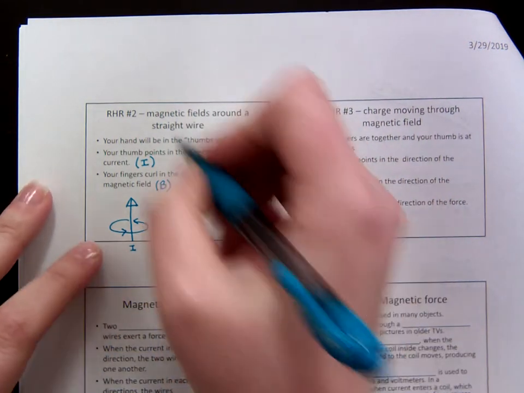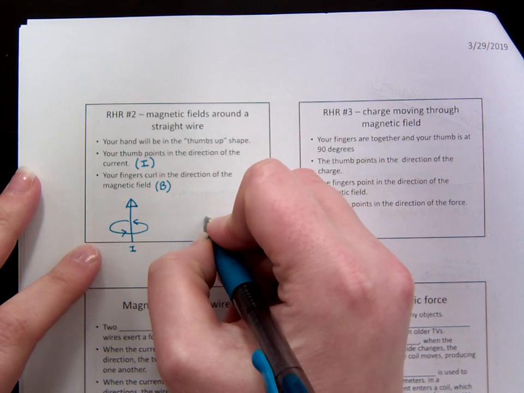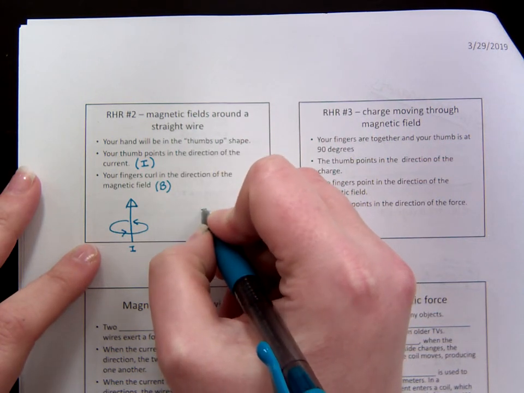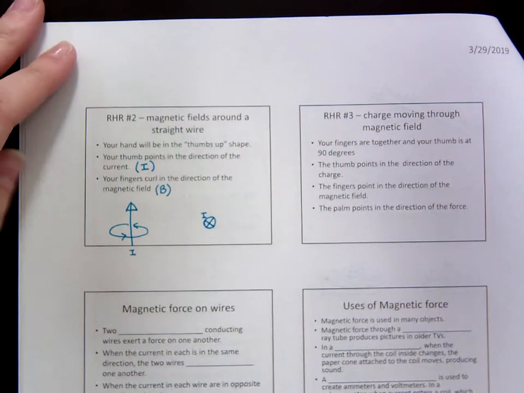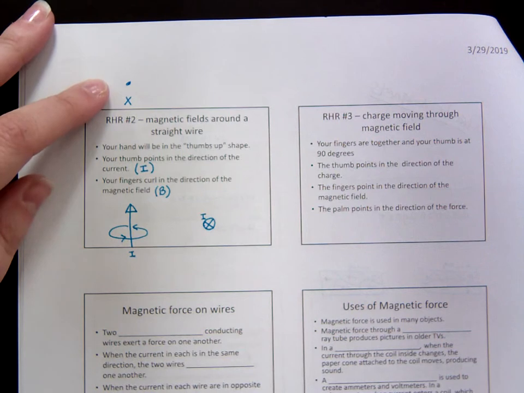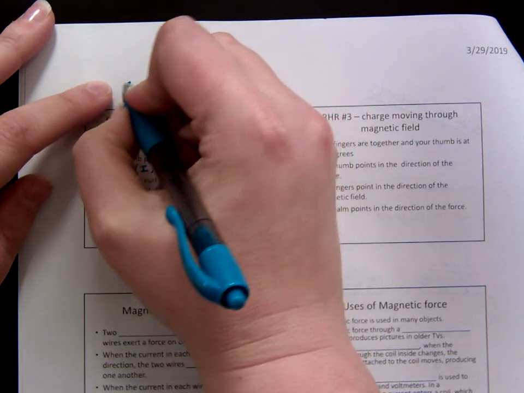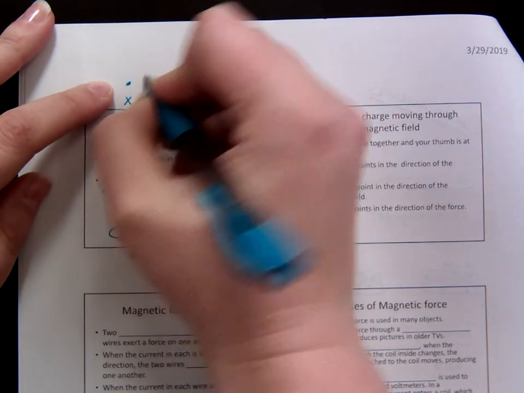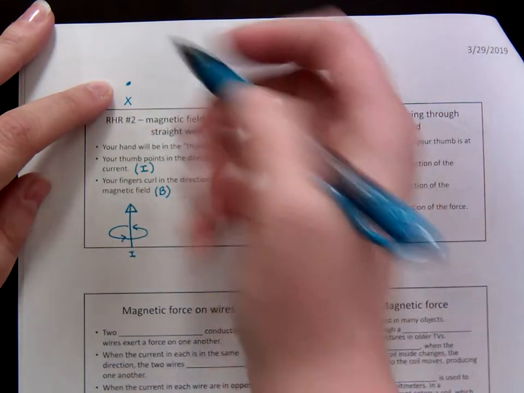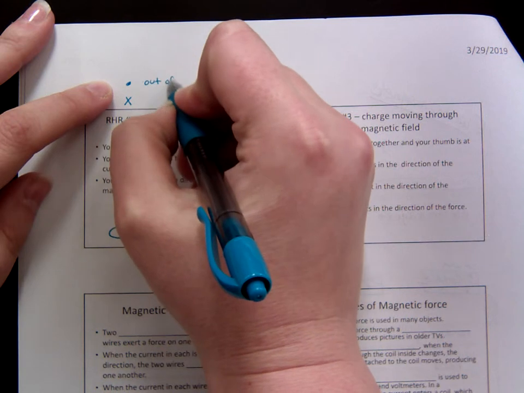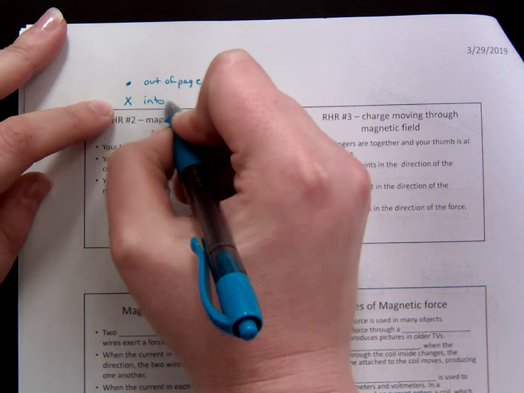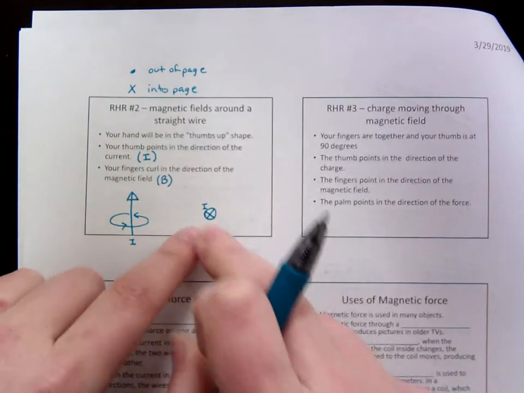Now, let's say I had an example of current that was going into the paper. We talked about the dots and X's in one of the previous sections. A dot means whatever it is, whether it's force, magnetic field, or current, is coming out of the page. And the X means it's going into the page. So with this example, I have current going into the page.